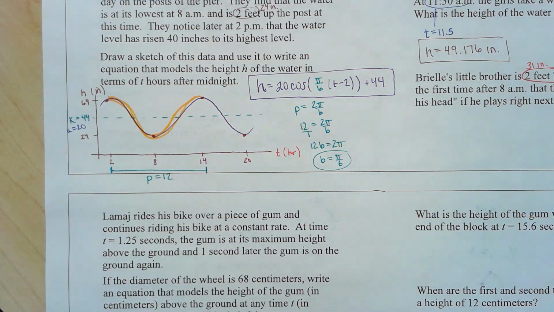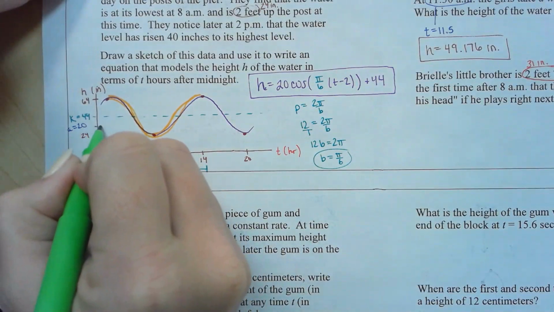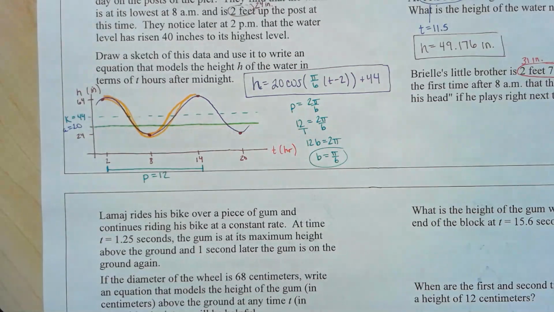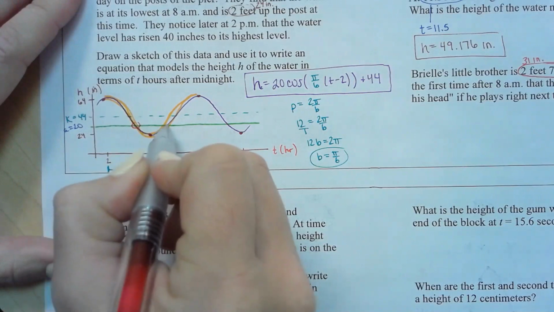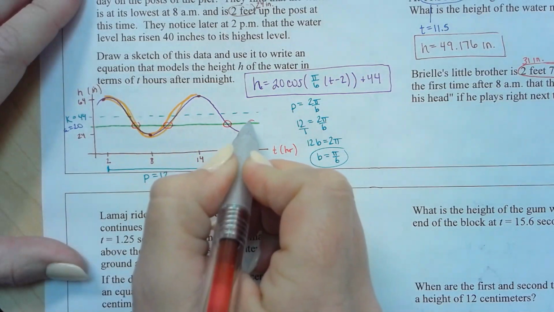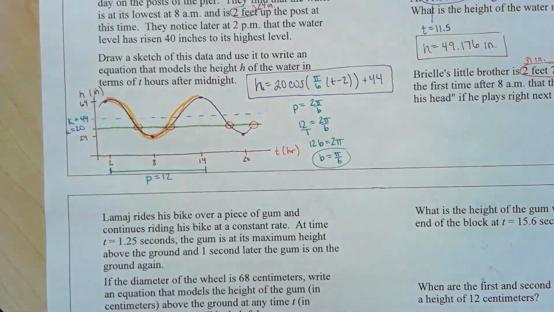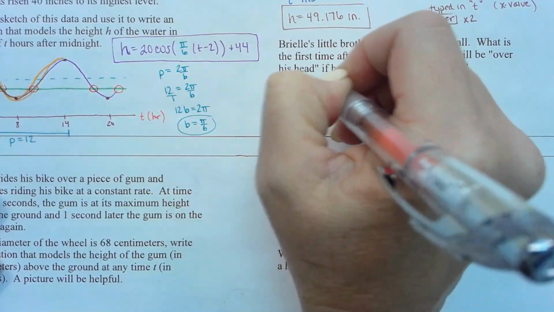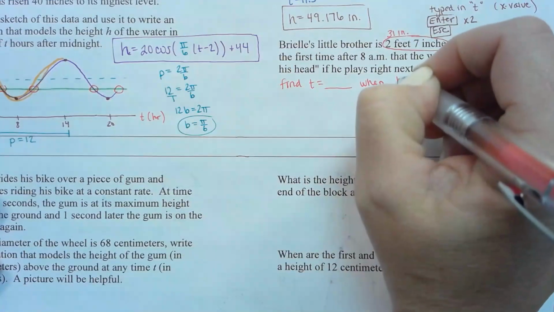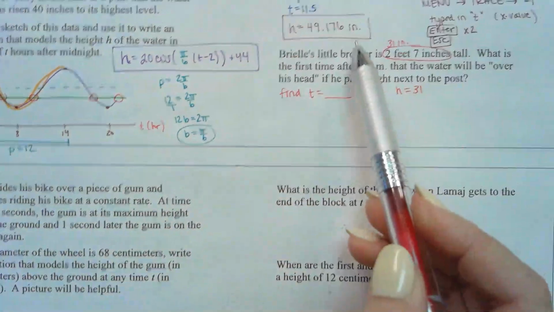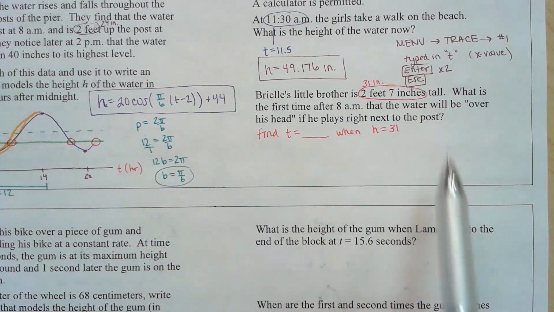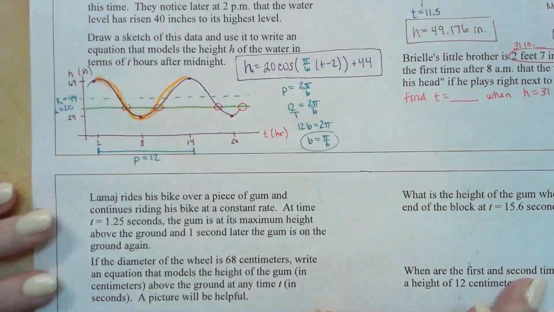Let me see if I can use a different color here. I grabbed a green pen. Here's 31. And there's a lot of times where the water level will be at 31, right? That'll happen here, that'll happen here, that'll happen here, it'll happen again here. They're essentially saying, find the time when the height is 31. It's the exact opposite of what we did back here. Here they said find the height if you know the time. Here it's find the time if you know the height. So this is why I'm looking at my graph here.